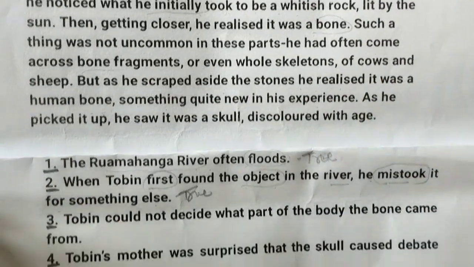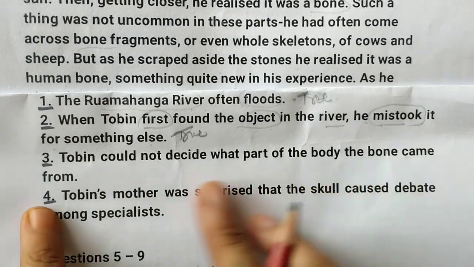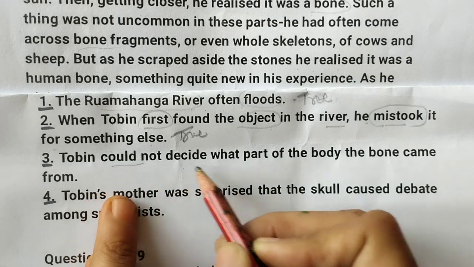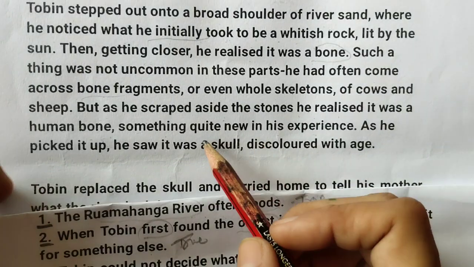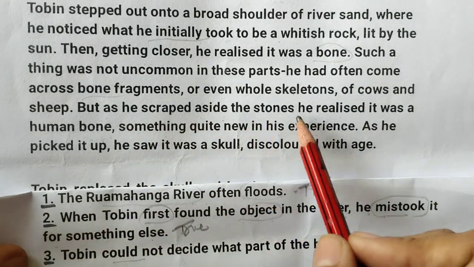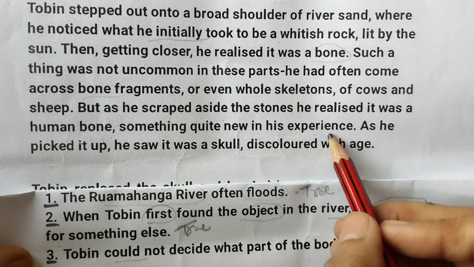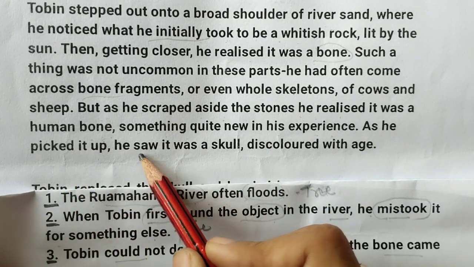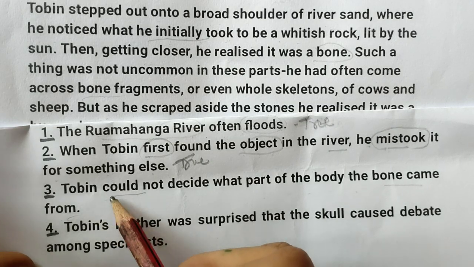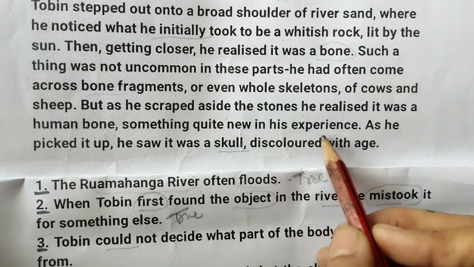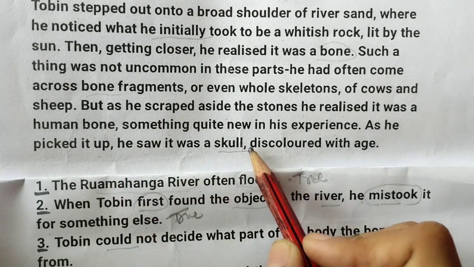Okay, now coming to the third question. Tobin could not decide what part of the body the bone came from. Okay, now this paragraph we have done. But he scraped aside the stones. He realized it was a human bone, something quite new in his experience. As he picked it up, he saw it was a skull discolored with age. Here they are talking about could not decide, but he decided. As he picked it up, he saw it was a skull, meaning a human skull.